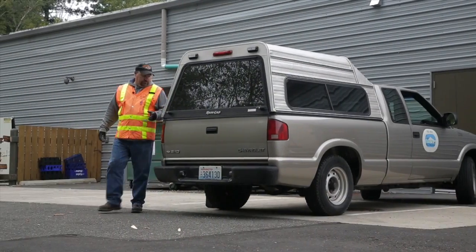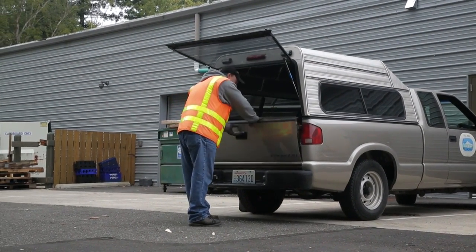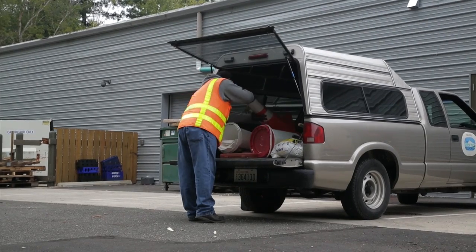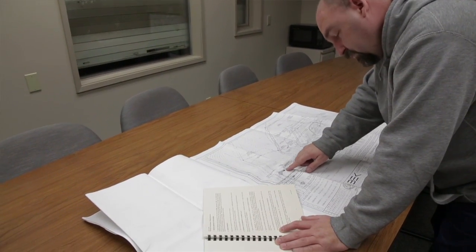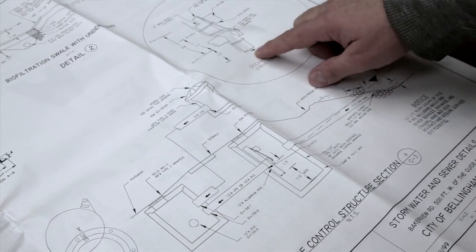We met with Mark Howard, a City of Bellingham stormwater inspector, to examine a typical control structure. If you're able to spend a little bit of time in the office reviewing the plans, that'll save you a lot of time in the field. The plans will tell you if it's got a lockdown lid and if you'll need to bring the appropriate wrench. The plans will show you what kind of control structure you have.